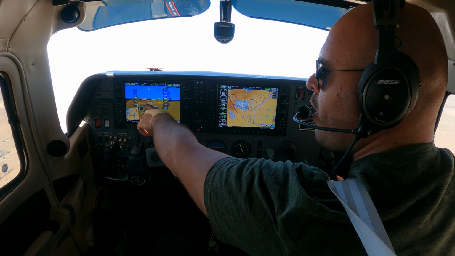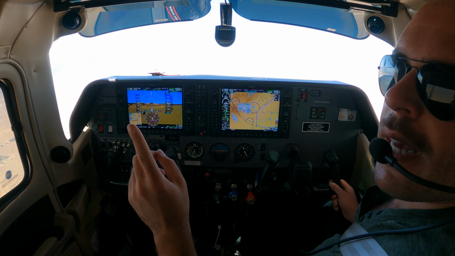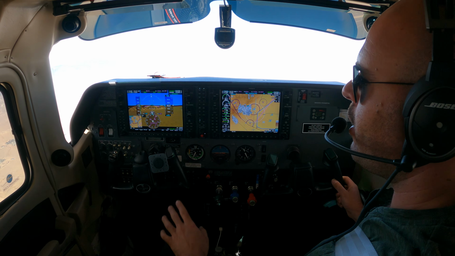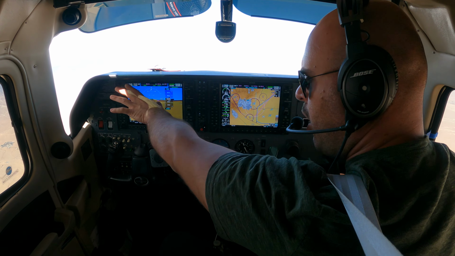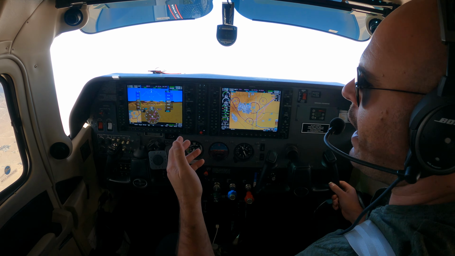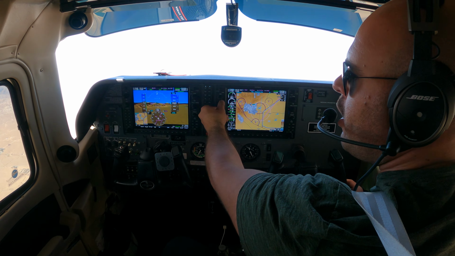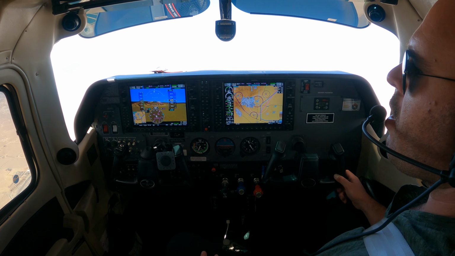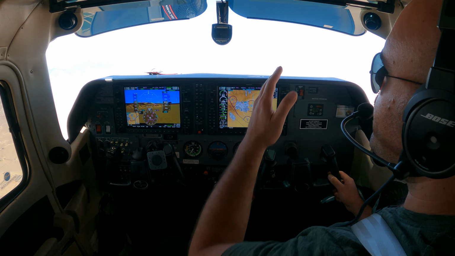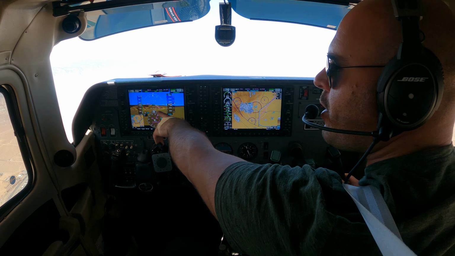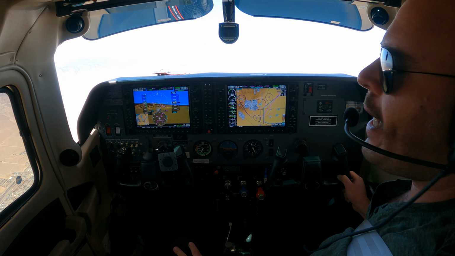Flight director. Now I want you to see what the flight director does when I move the heading bug to the right. Look at this. So right now the flight director with autopilot off is representing the heading. Check it out. I'm moving the heading to the right. Look what the flight director does. I'm continuing to fly straight, but the flight director is banking to the right.